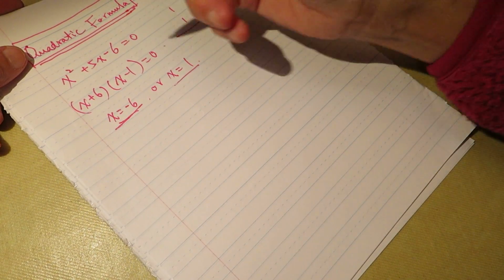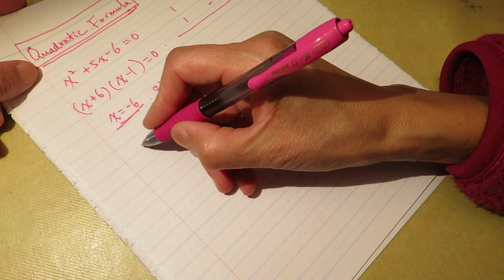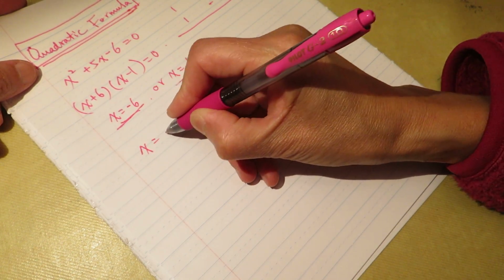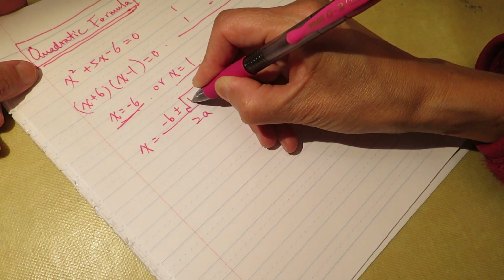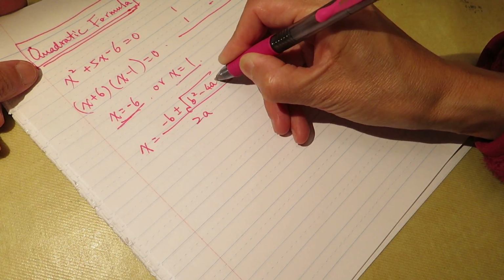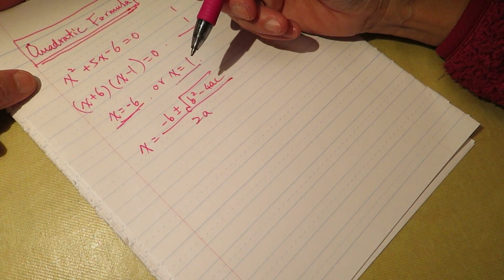Now we use the quadratic formula. We know x equals negative b plus or minus the square root of b squared minus 4ac, all over 2a. This is the quadratic formula.